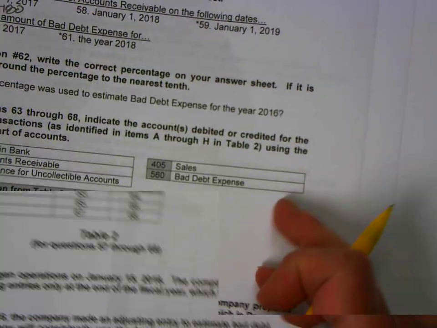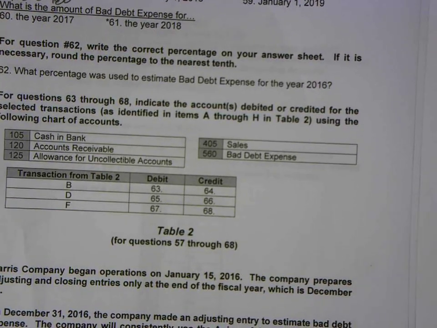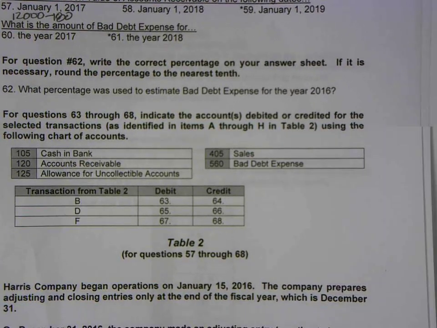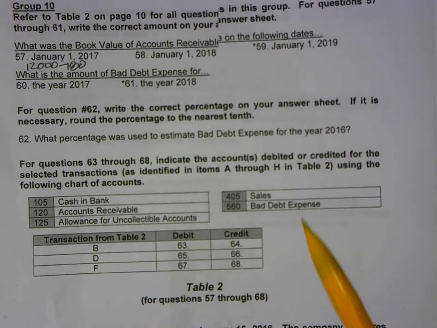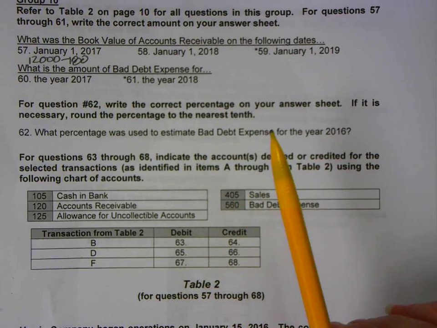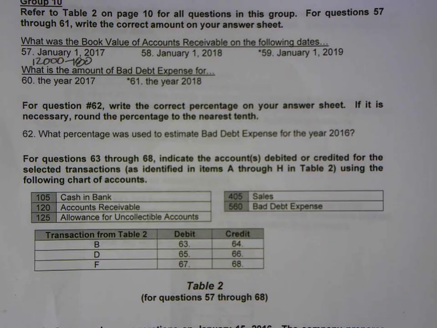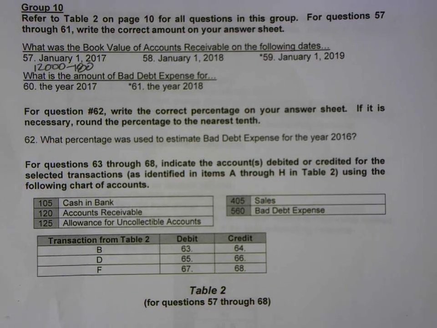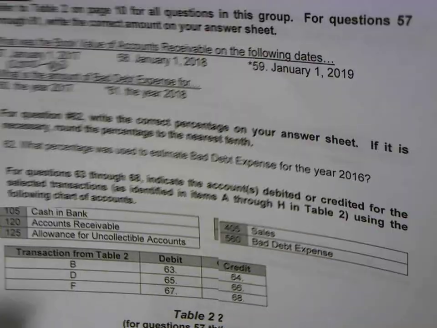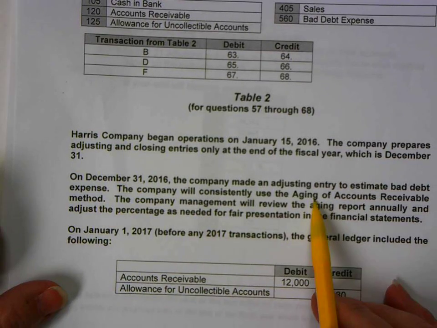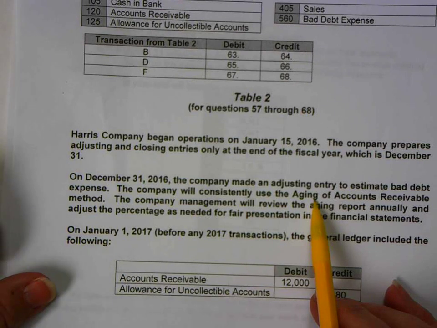Okay. So I'm going to go through the uncollectible for accounts receivable in group 10. They are wanting us to find the book value, and we're using the percent of accounts receivable for this. So, first question, what is the book value of the accounts receivable on the following table? Starts through here. It's the aging of accounts receivable.